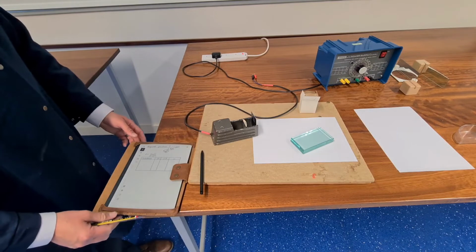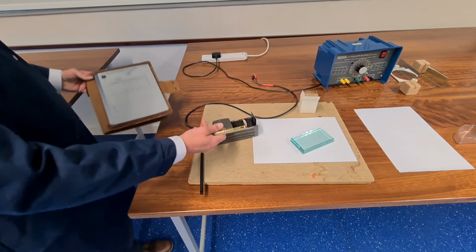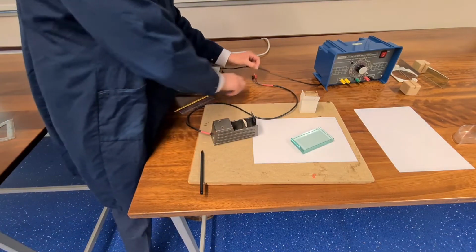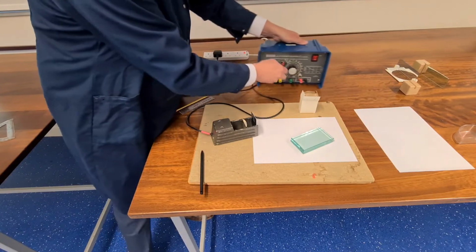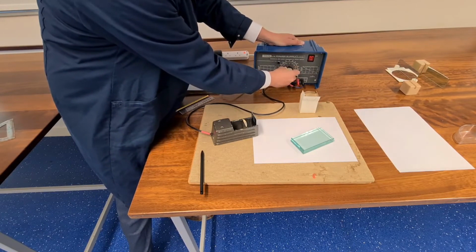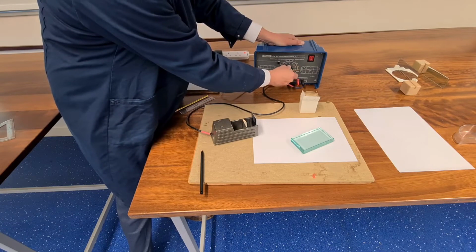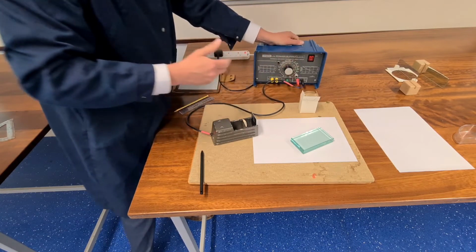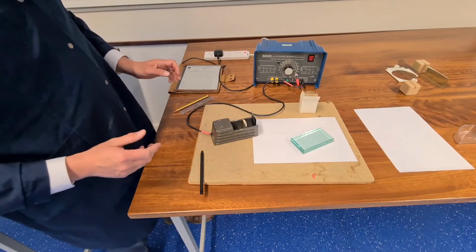So I'm now nearly ready to begin. I've got my ray box and I'm going to plug that into this power pack over here, and we're going to set the voltage at an appropriate level, not so high that it gets too hot but not so low that it is too dim.